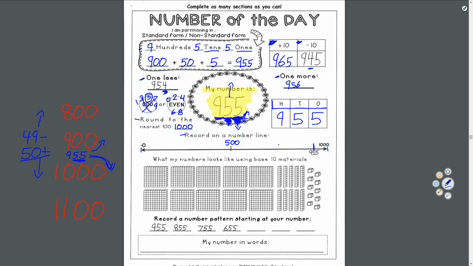Because right in the middle of 500 and 1,000, 750. You see how we're kind of closing in on it? And in the middle of 750 and 1,000 would be, let's see, right about here, 875. So 955 right about there. If you get it in that ballpark, I'm happy.